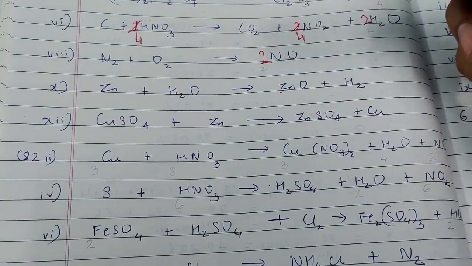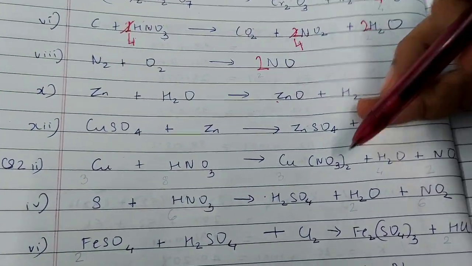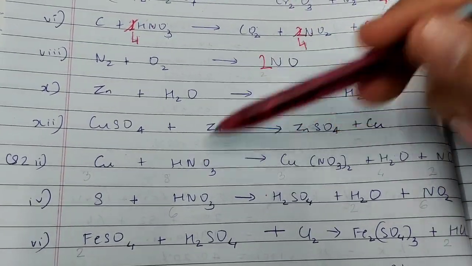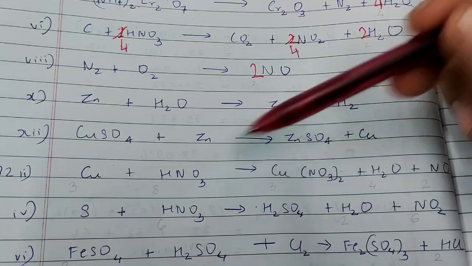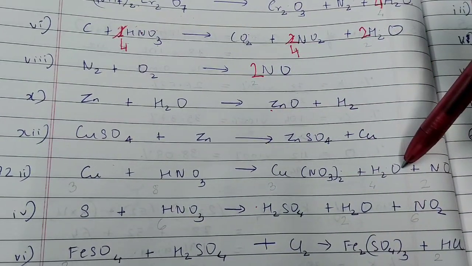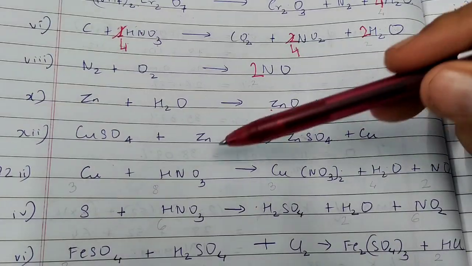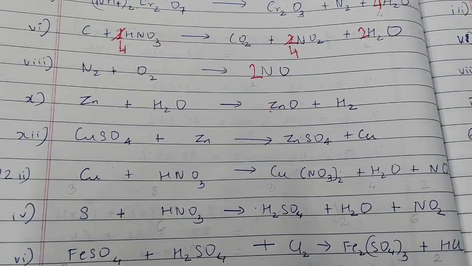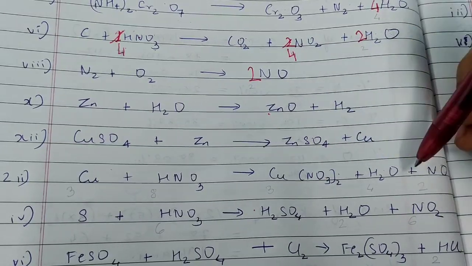2.2. Copper is 1, copper is 1. Hydrogen is 1, but hydrogen is 2. Nitrogen is 1, but nitrogen is 2 plus 1, 3. Oxygen is 3, but oxygen is 3 into 2, 6, plus 1, 7, plus 1, 8. So I'll have to increase the oxygen here. First of all, let's equalize nitrogen. As I said, nitrogen was 2 plus 1, 3.